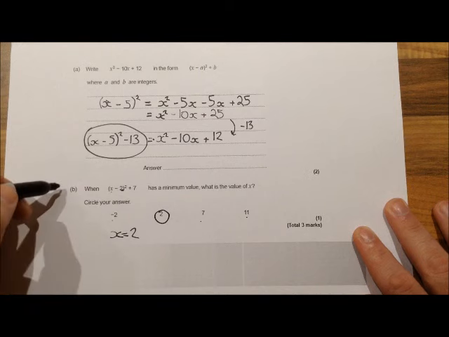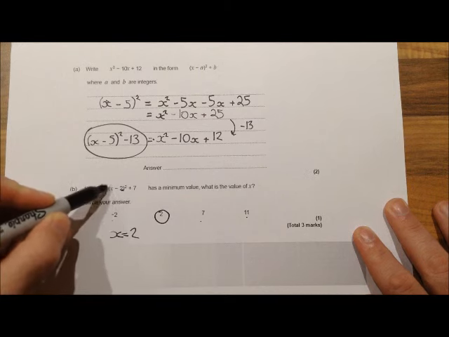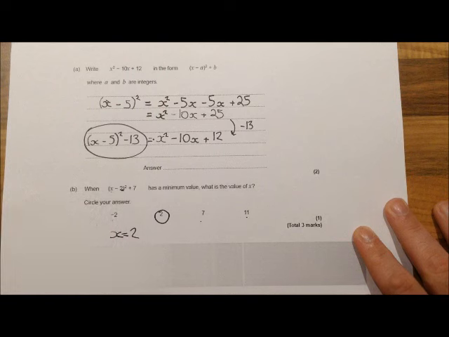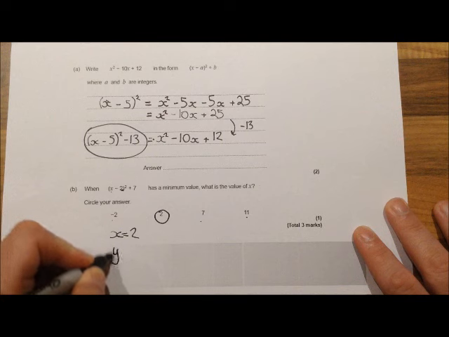So if this comes up in a question, all you need to do is remember that the x value is going to be whatever this number is, but its opposite, its inverse. So if that says minus 2, it'd be plus 2. Just because it might be relevant for the exam, don't know.